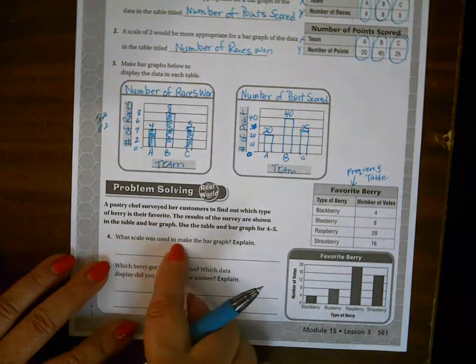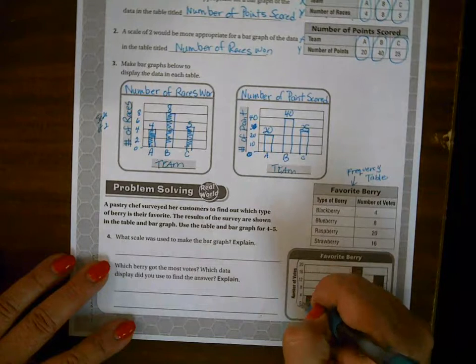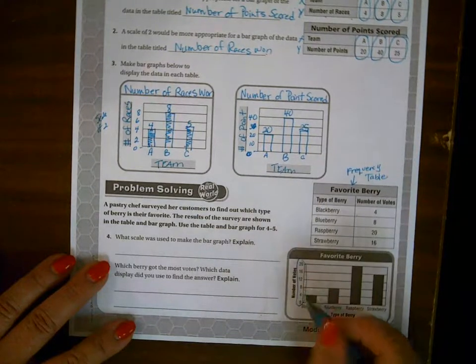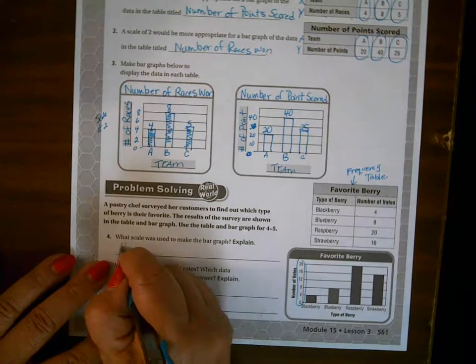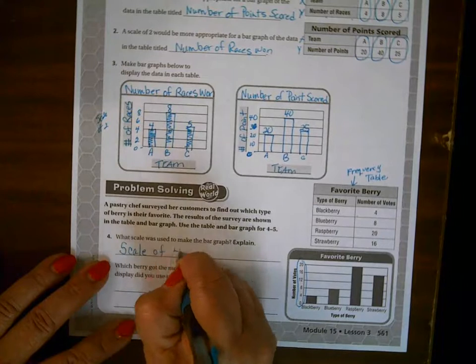What scale was used to make the bar graph? So we're looking at here. This is the scale. And we skip count by what? Yes, we're going to skip count by 4. So we say that is a scale of 4.